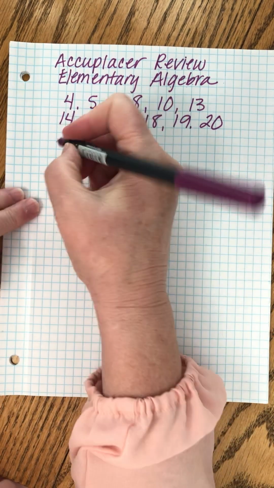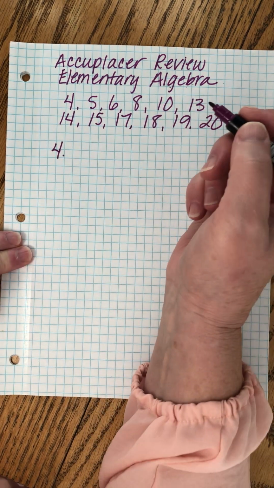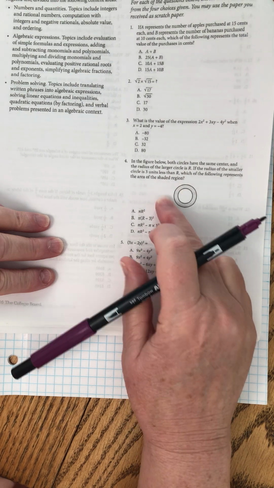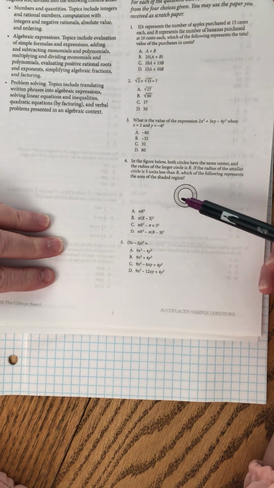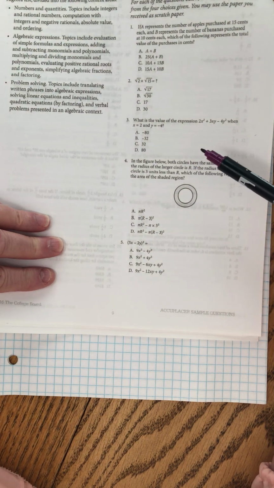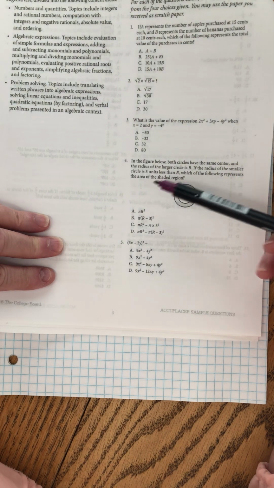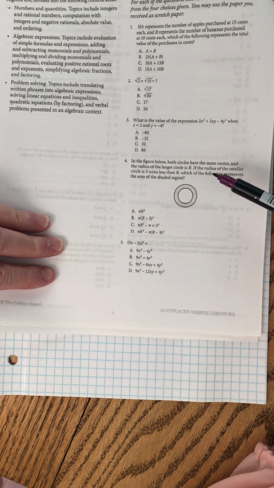Okay, so let's start with problem 4. This is a really classic problem that shows up on tests all the time. It's a picture that looks like this, and it says in the figure below, both circles have the same center. Okay, that's gonna be good information to know. The radius of the larger circle is r. If the radius of the smaller circle is 3 units less than r, which of the following represents the area of the shaded region?